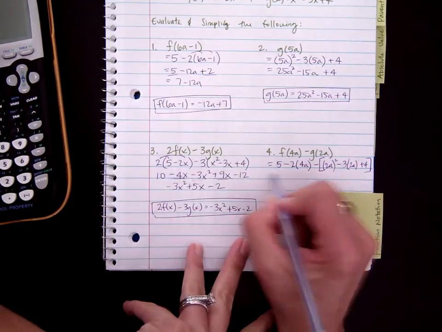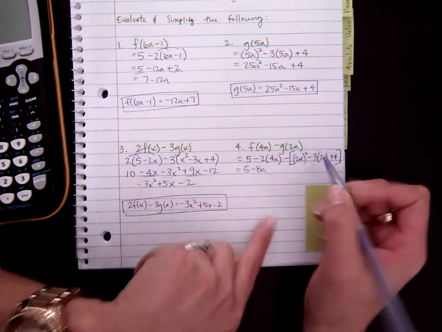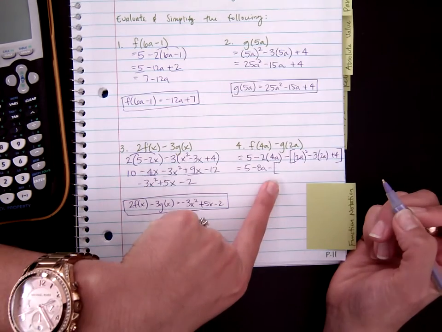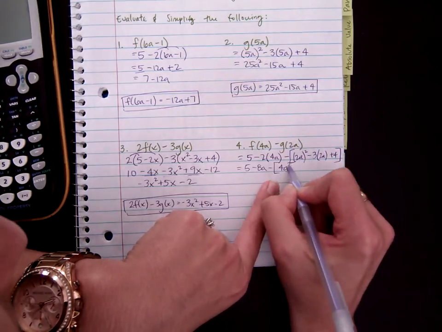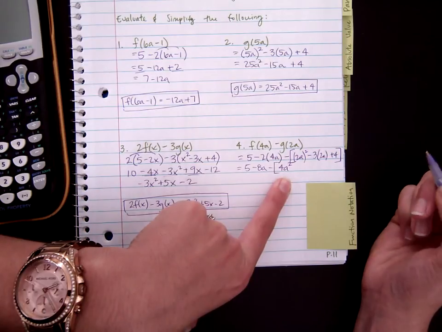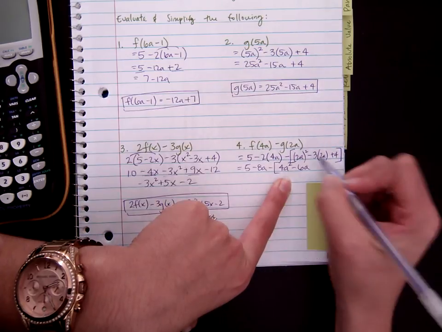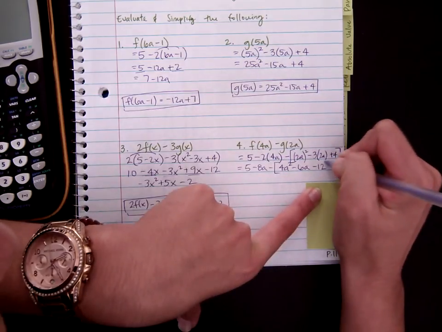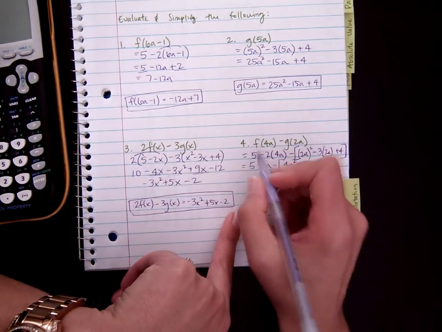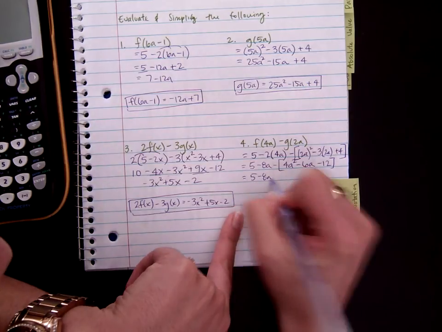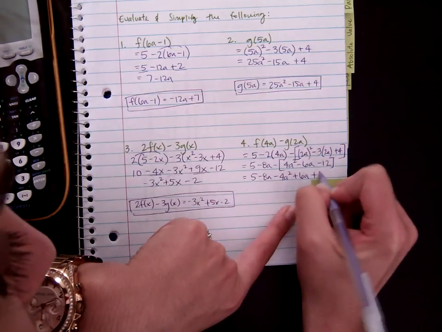Okay, so now we're simplifying. So we have 5, negative 2 times 4 gives me negative 8a, minus, I'm just going to simplify the inside right now, 2a squared, I got to square the 2 and square the a, making it 4a squared. Negative 3 times 2a is negative 6a, and negative 3 times 4 is negative 12. Okay, so now I have to distribute that minus sign to everything in those brackets. So I have 5 minus 8a minus 4a squared plus 6a plus 12.